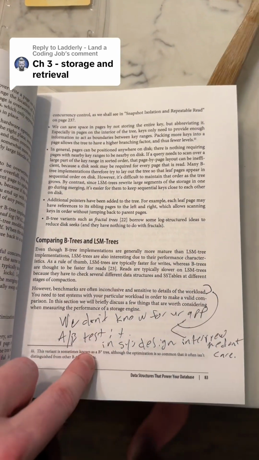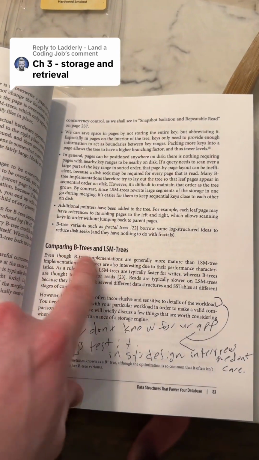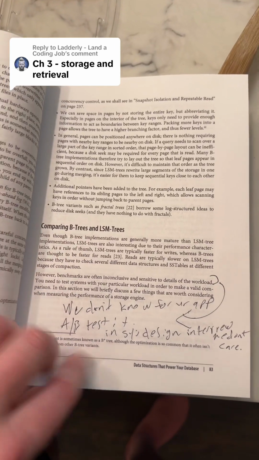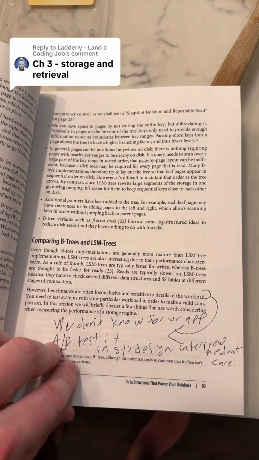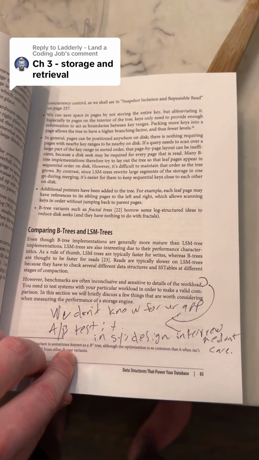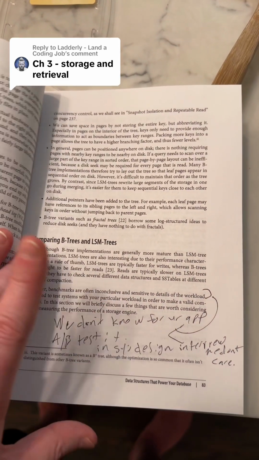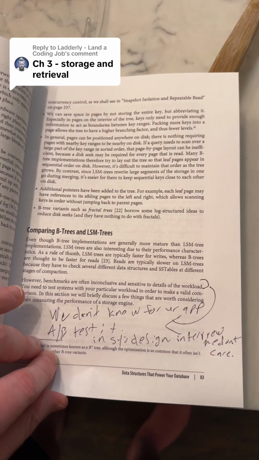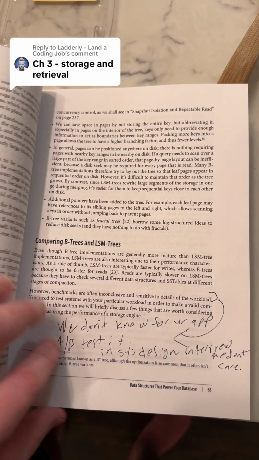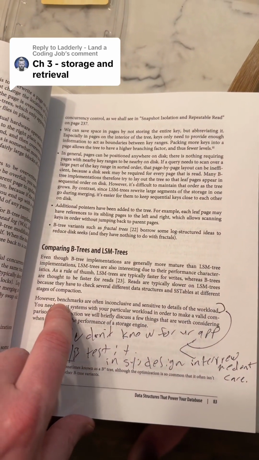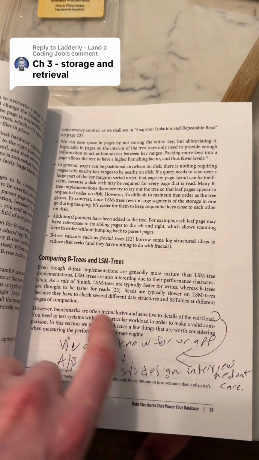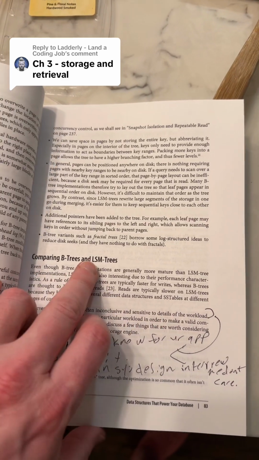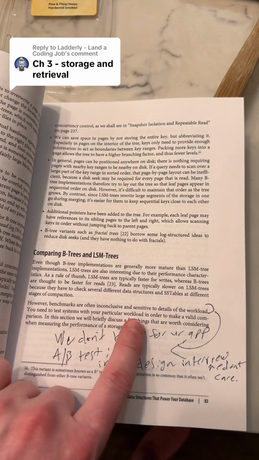In terms of system design tests, we actually don't care about these database internals. We just care if it's SQL or NoSQL. It could be interesting to mention columnar storage, or if you're doing a graph database or something strange. But this is worth calling out because Martin says ahead of time, benchmarks are inconclusive about whether an LSM tree or a B-tree is faster.